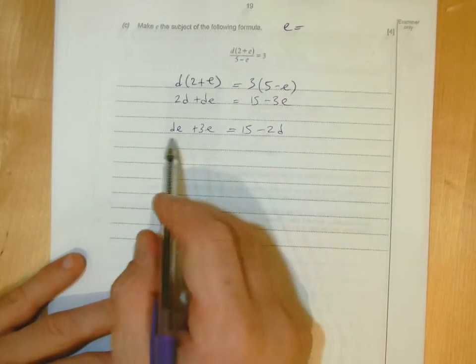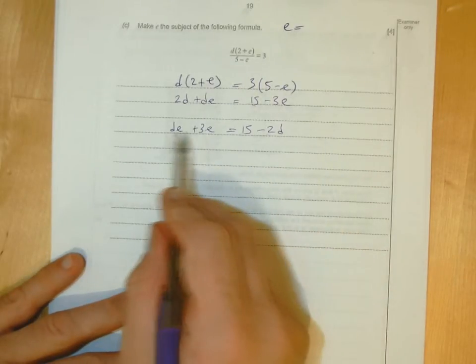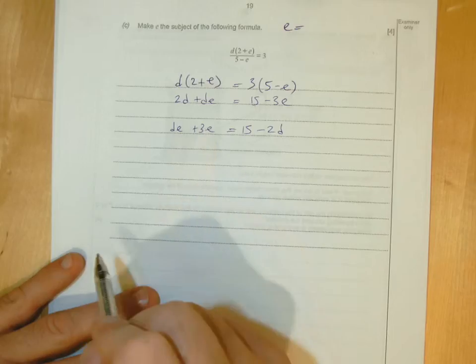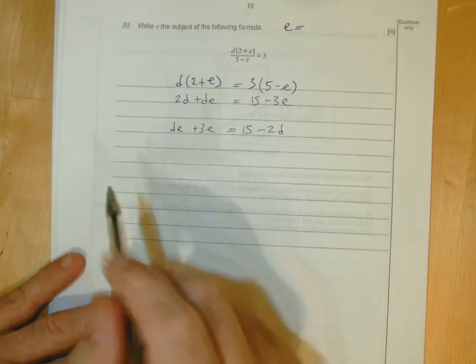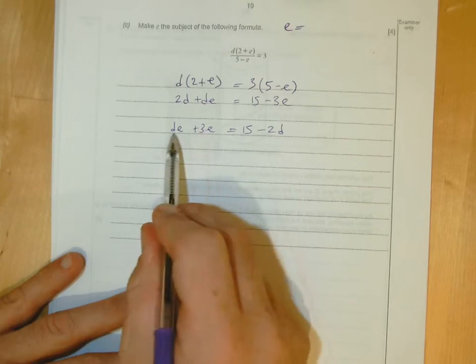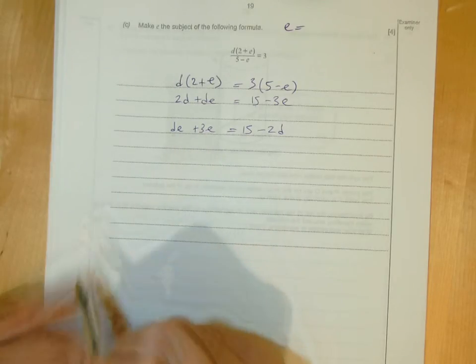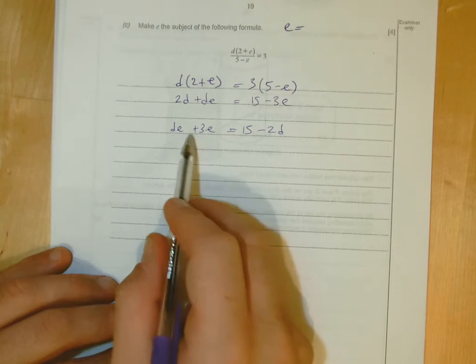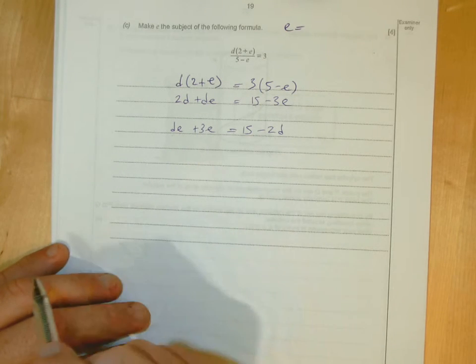Now you've got this here now, notice here you've got this. Now you've got to ask yourself, can I add them together? Are we able to? And we're not, because this is DE and that's 3E. They're different, okay? There's a letter there and there's a number here, so they don't go together too well. What we can do, because E is in both terms, we can now factorize.